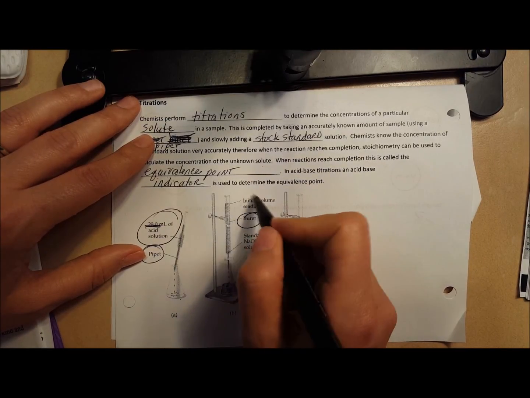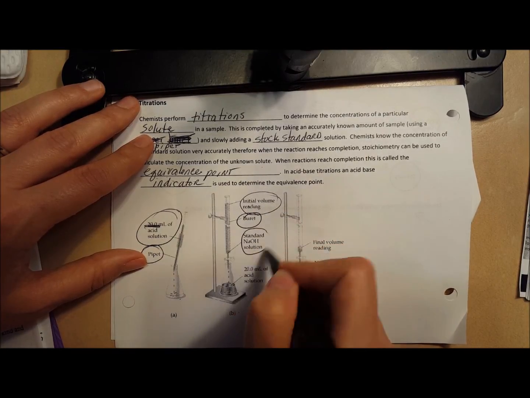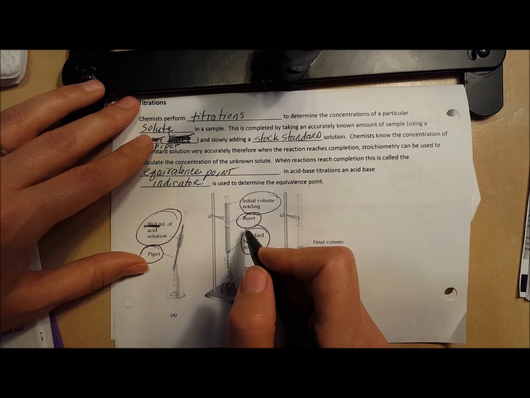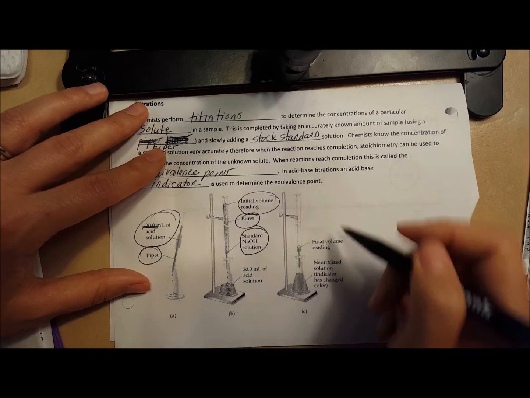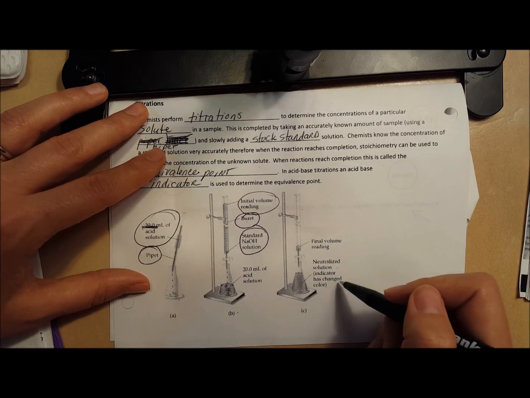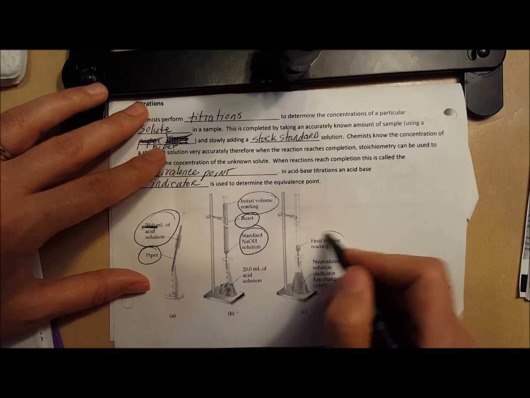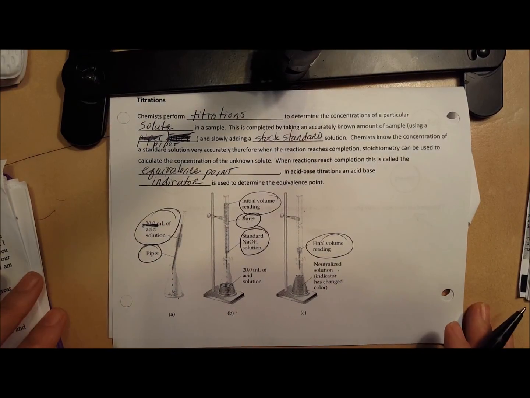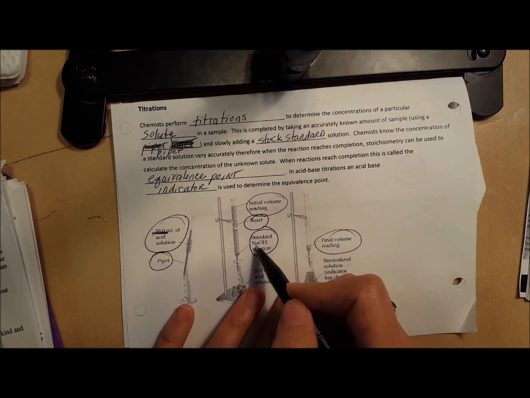And you get the initial volume reading of the standard solution of sodium hydroxide in a burette. And sodium hydroxide is added until neutralization occurs, where the indicator has changed color, and then you get the final volume reading. So this is basically the procedure for titrating an acid against a standardized solution of sodium hydroxide.